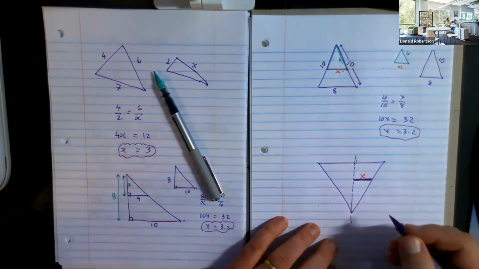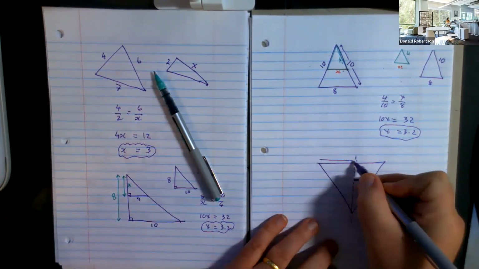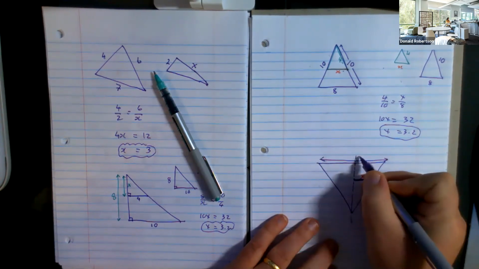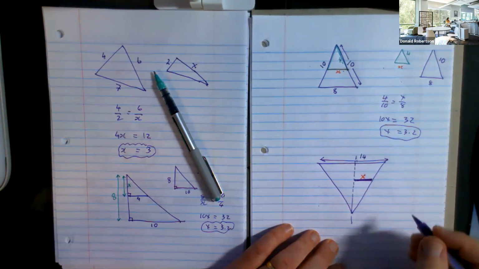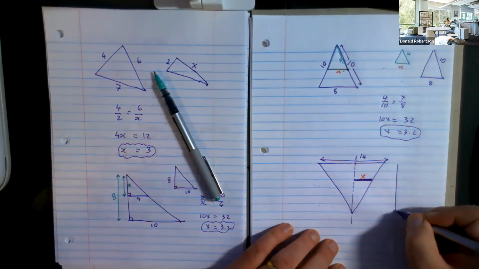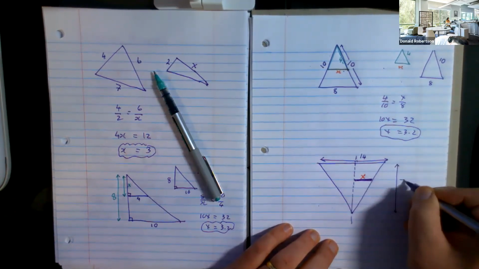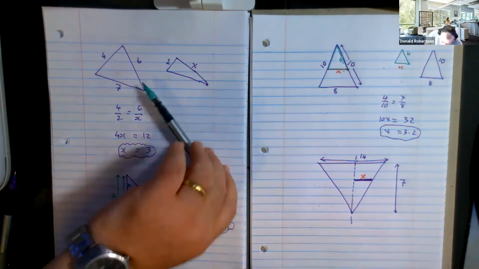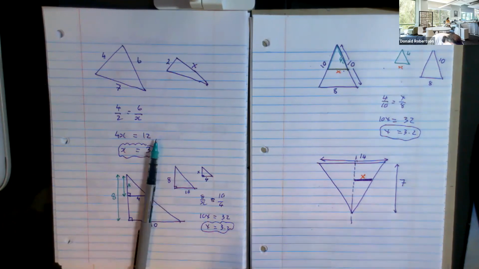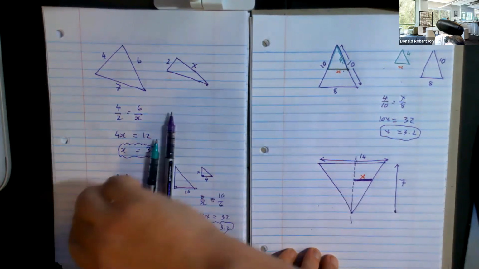I'm going to tell you that from here to here is 14, and vertically, from here to here, it's 7. It's going to be a little bit harder for us to figure out what the two similar triangles are, because the guy that we know, oops, I have to tell you something else.